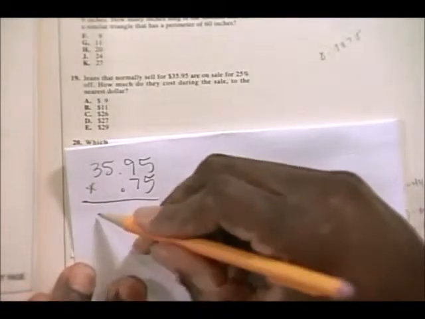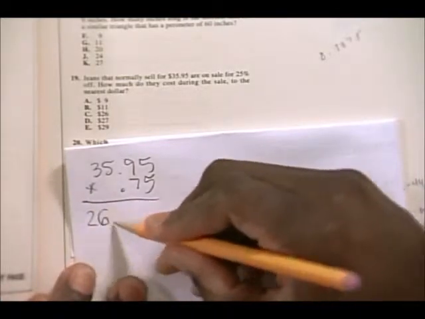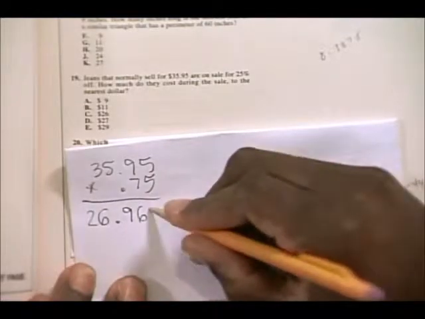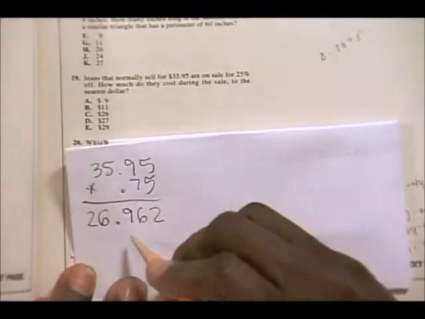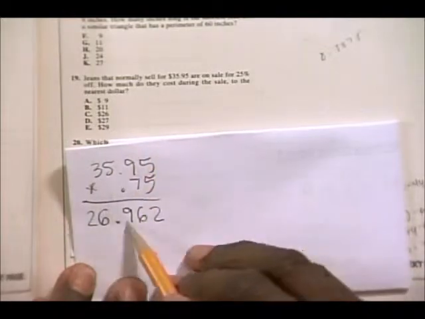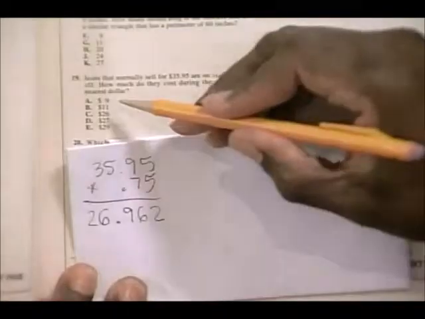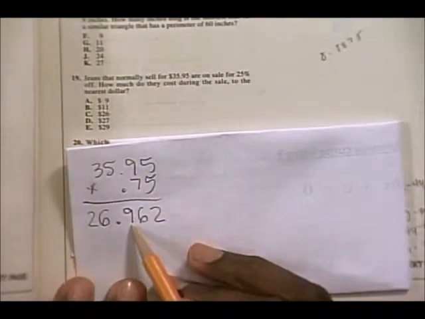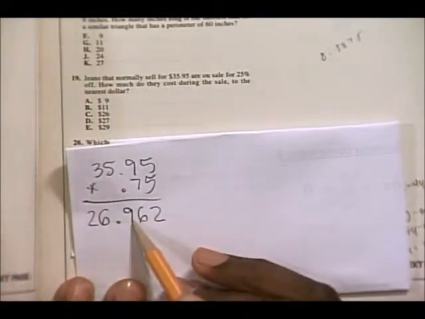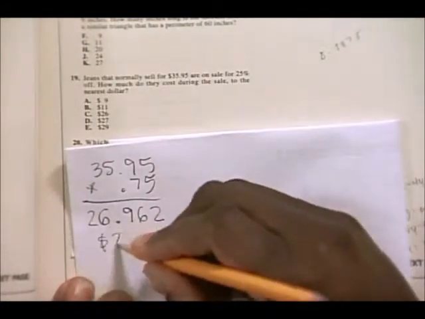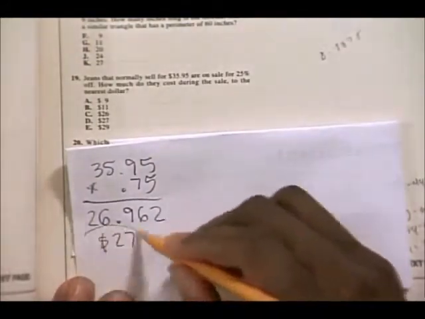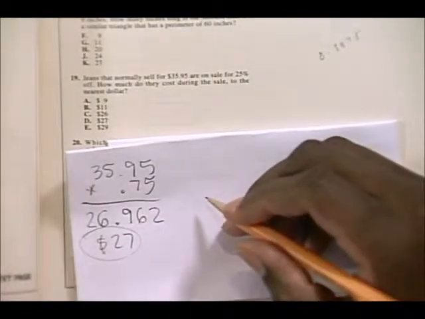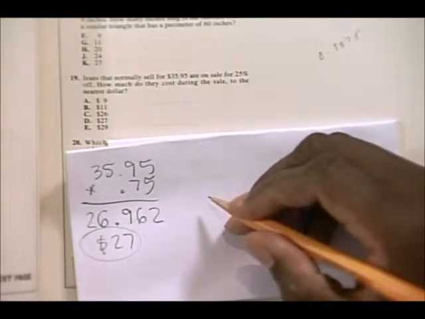So now, putting that in the calculator, we end up with 26.962. Notice how they want you to round it to the nearest dollar, and they offer both 26 and 27. Well, if you round to the nearest dollar, you'd push that 26.9 up to $27.